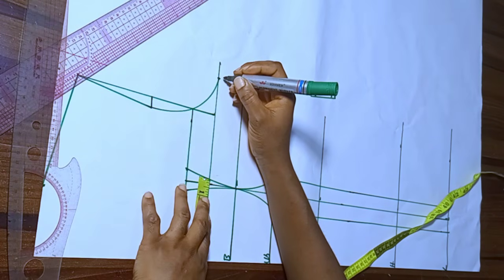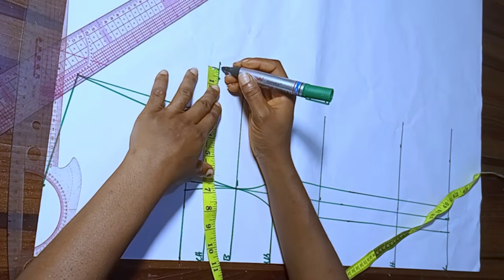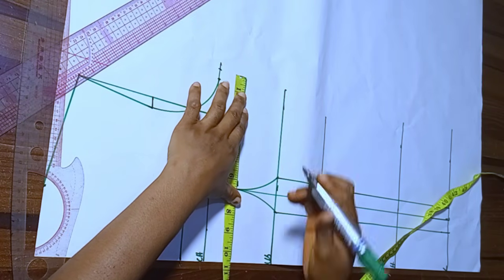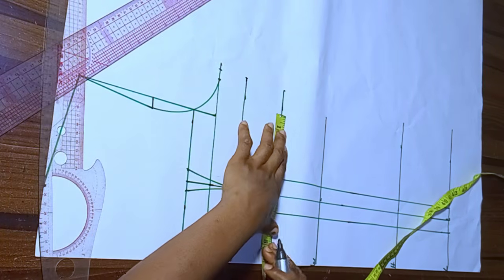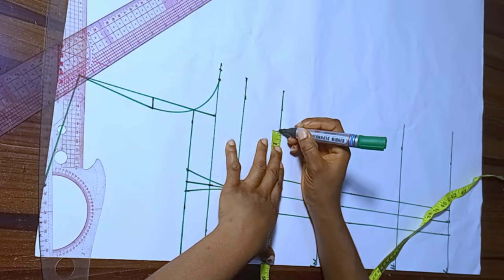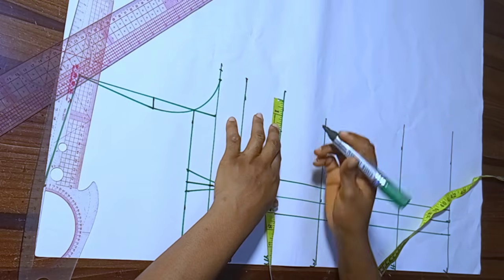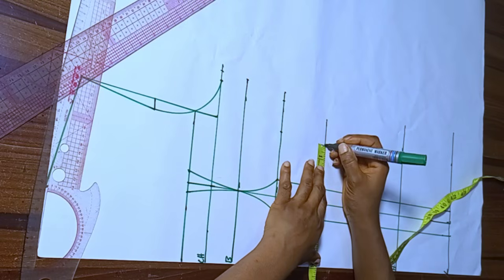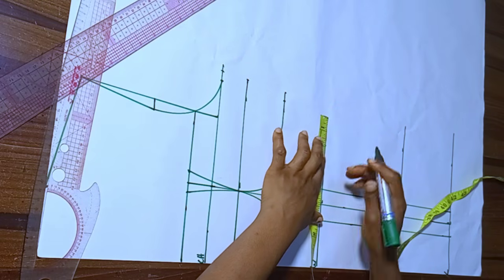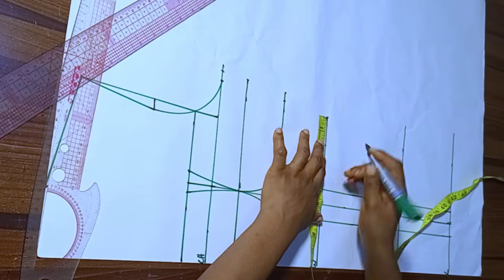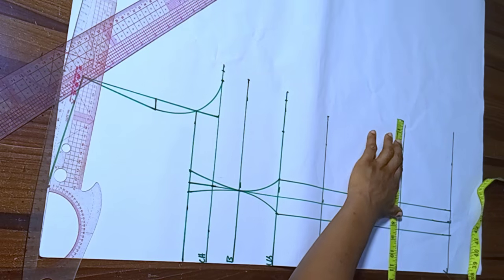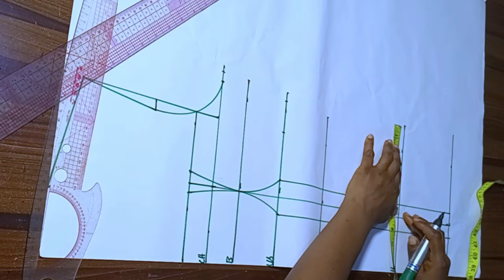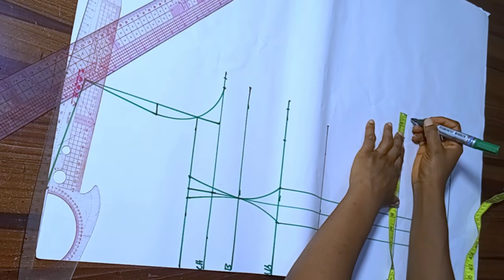Bust divided by 4. I'll mark it down, measure this here, and replace it back. Under bust divided by 4, I'll mark it down, plus these 2 inches here, I'll replace it back. Waist divided by 4, I'll mark it down, plus these 2 inches here, I'll replace it back. Over here, hip divided by 4, I'll mark it down, plus these 2 inches here. I will place it back.